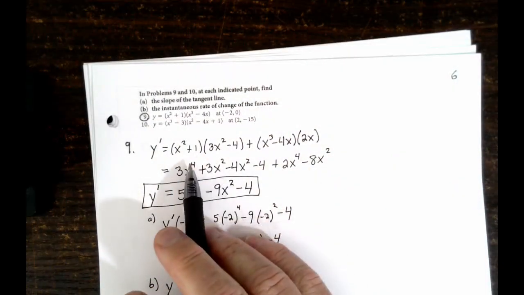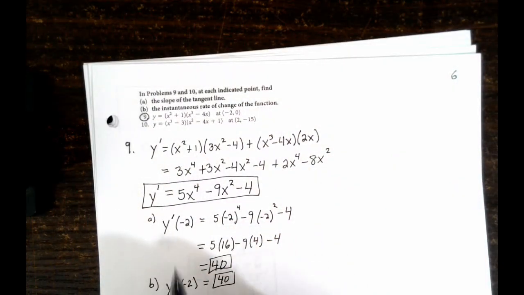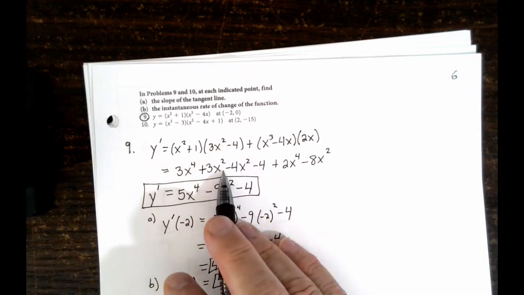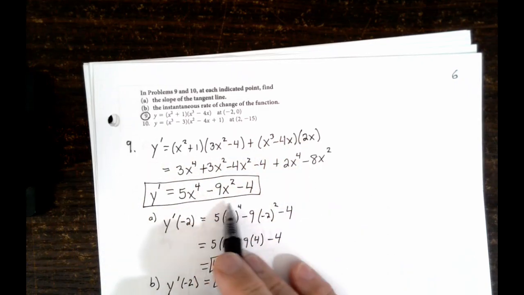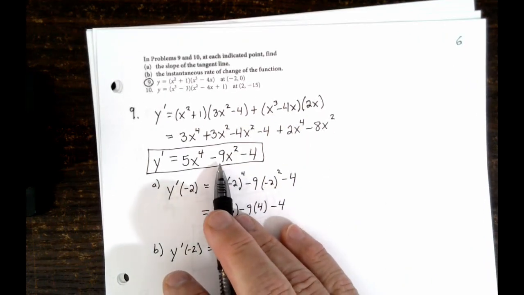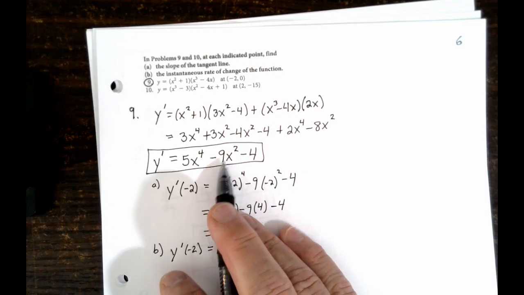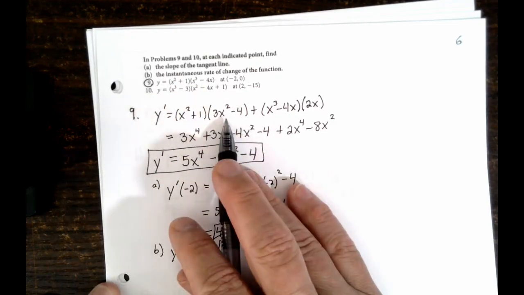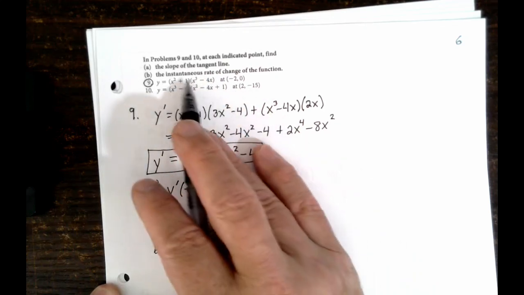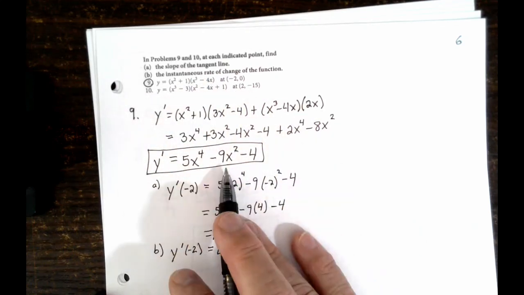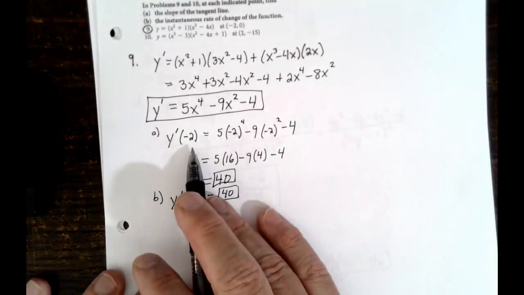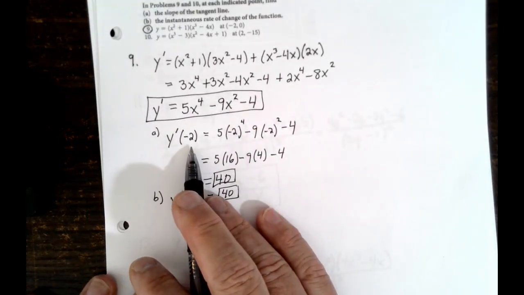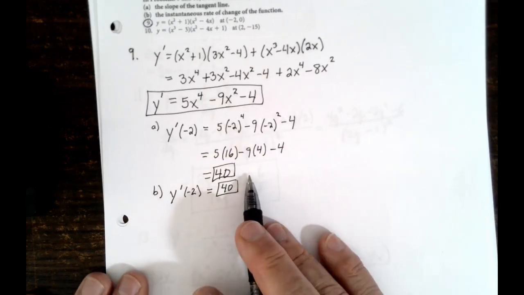Number 9, I multiplied this out and combined like terms, and then I took the derivative. First guy is untouched times derivative of the second, plus the second guy untouched times derivative of the first, and then I expanded it out and got my derivative that way. Now they ask us to analyze it at -2, so I plug in -2 and I get 40.